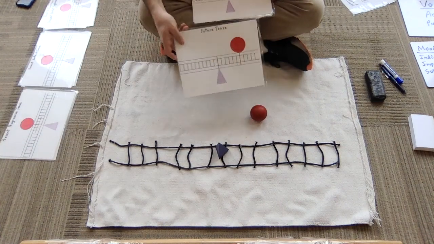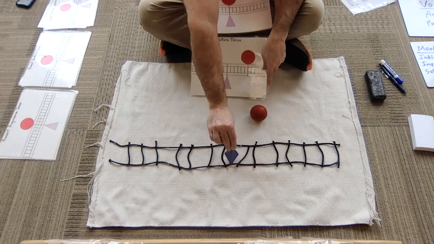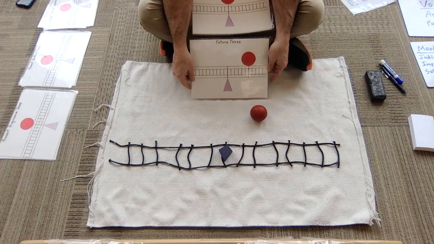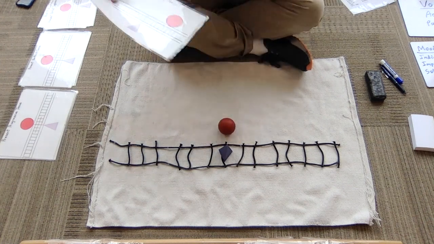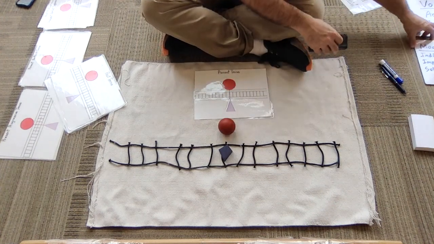The future tense is, this is you moving down the railroad tracks of time. Oh, whoops, sorry about that. And something will happen in the future. So let's go back to the present. Let's keep it simple to start. So let's talk about the present tense.